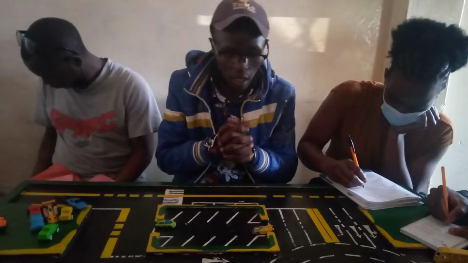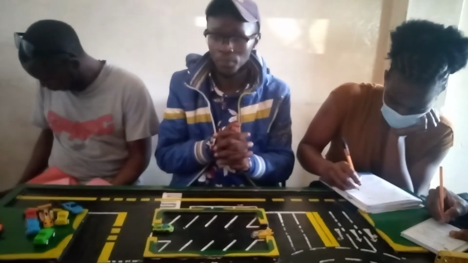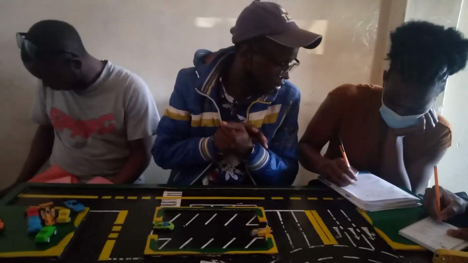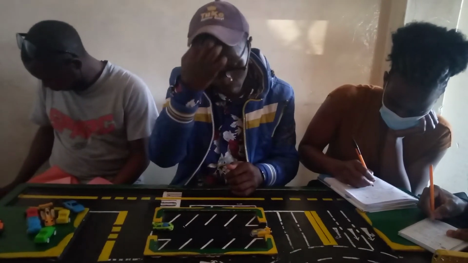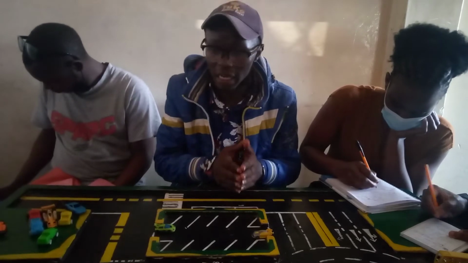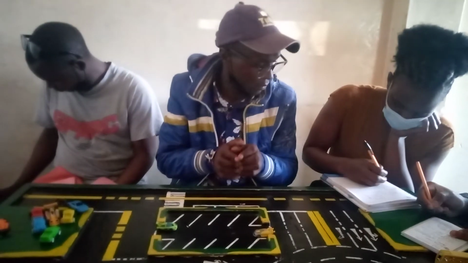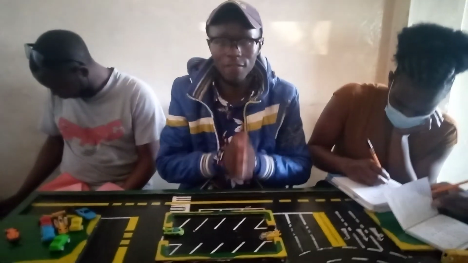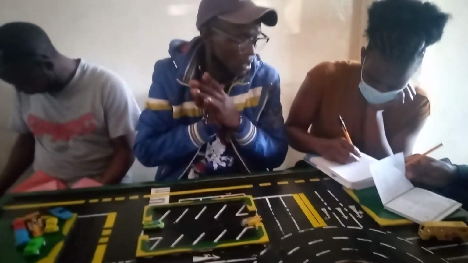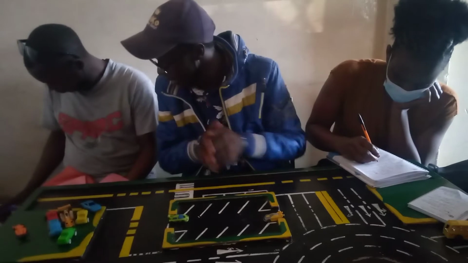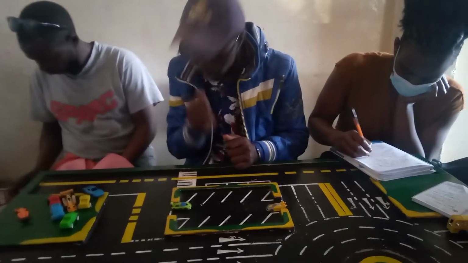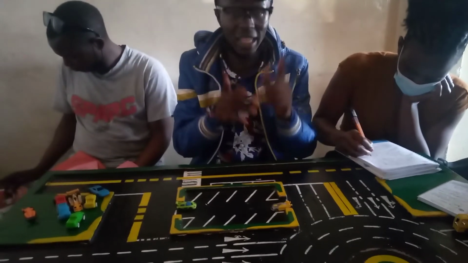Rule number three, we say we park from the farthest end. We park from the farthest end.